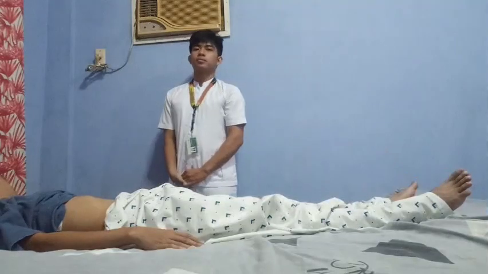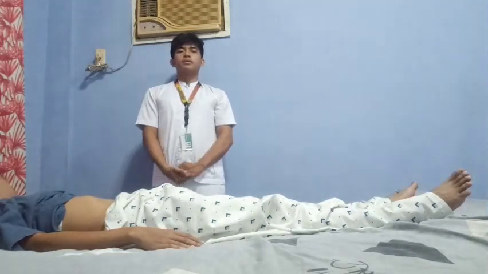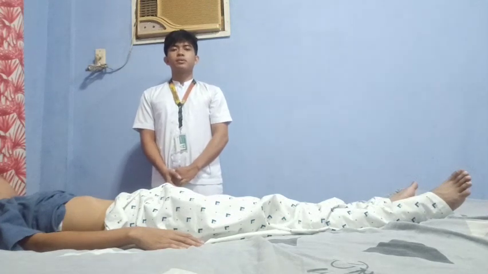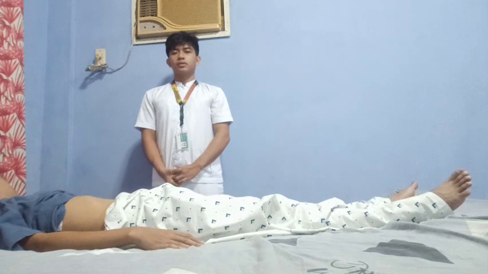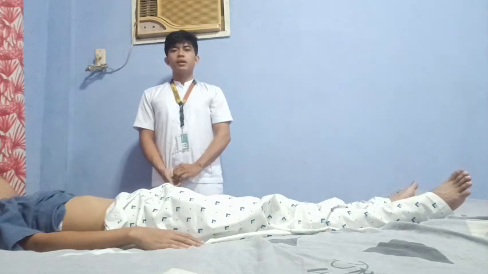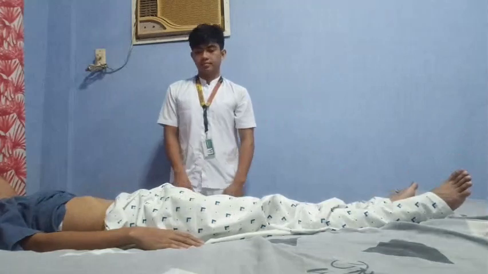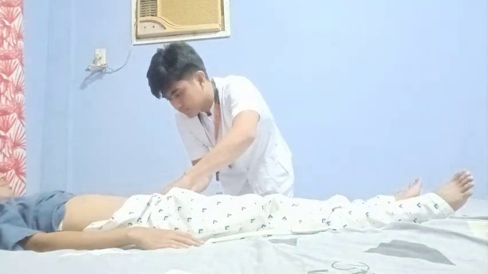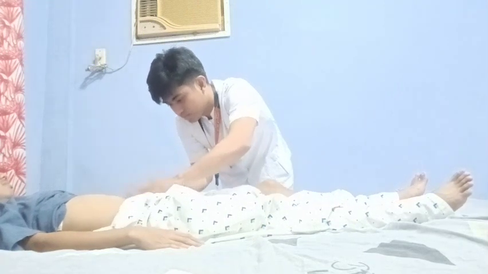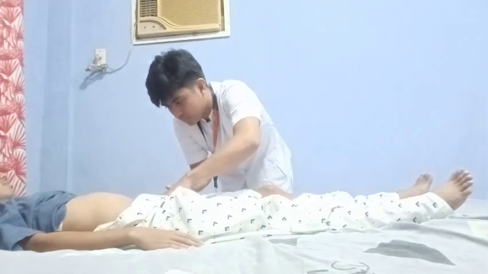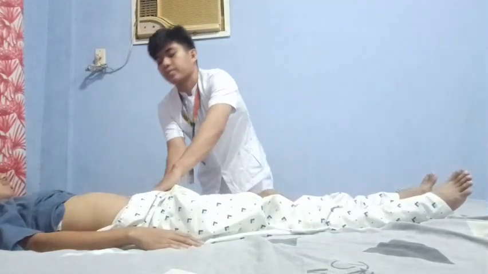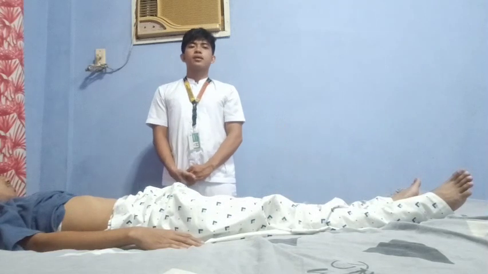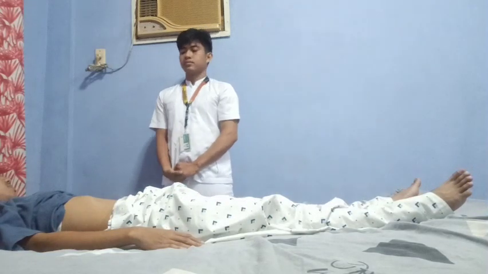Okay, next, palpate the urinary bladder. Palpate for a distended bladder. Begin at the symphysis pubis and move upward and outward to estimate bladder borders. Sir? Okay, so an empty bladder is neither palpable nor tender.